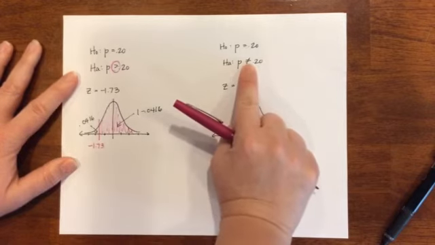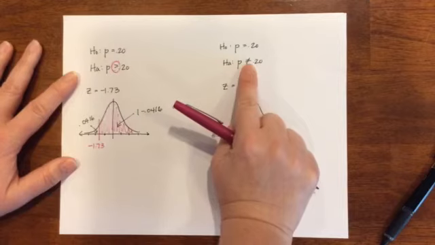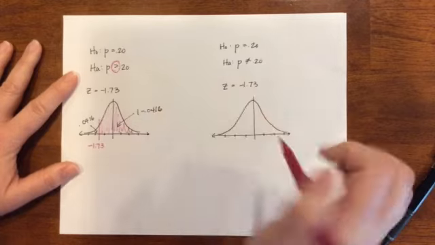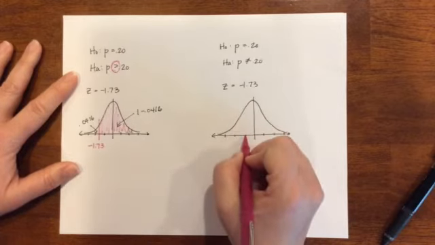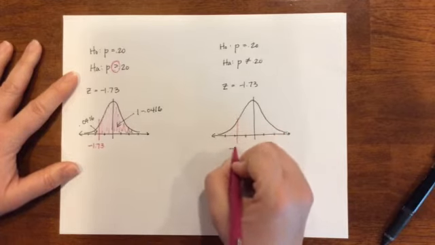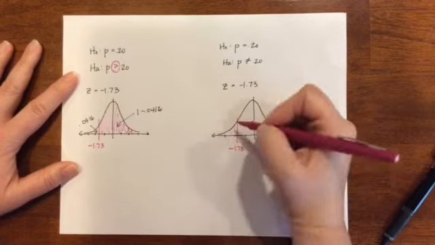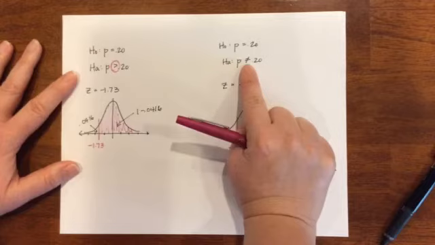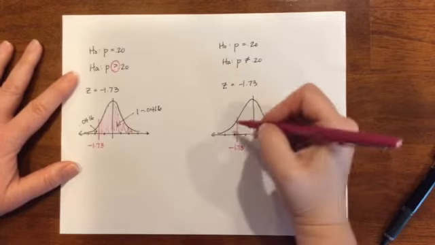All right. Okay, what if the problem said, I don't think that it's 20%. It didn't really say an inequality. Or maybe it said, I think that the percentage has changed. So you would do not equal to in that situation. So if you got negative 1.73, same idea. And when you say not equal to, you're just trying to prove a change. Maybe it got smaller, maybe it got bigger. You're not sure. So you're going to do both sides.